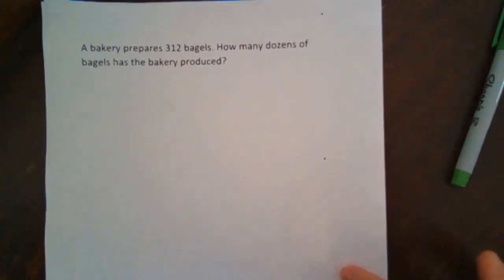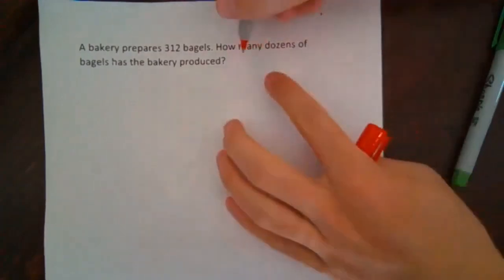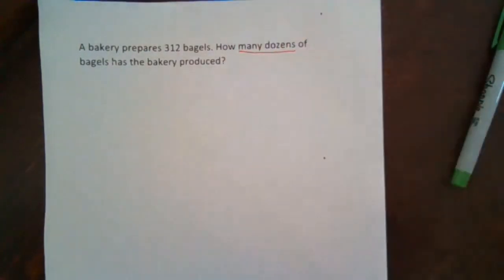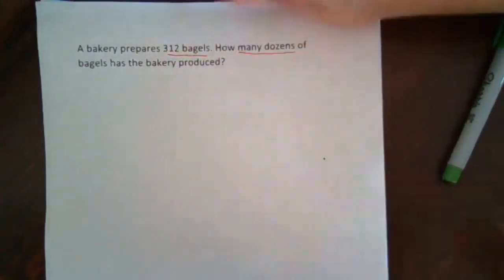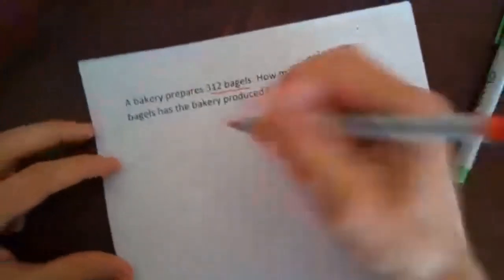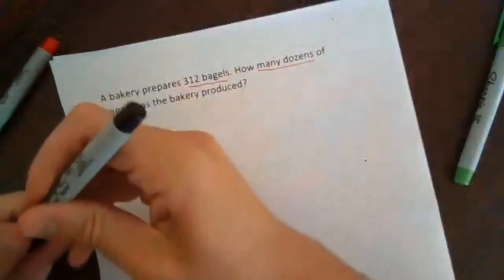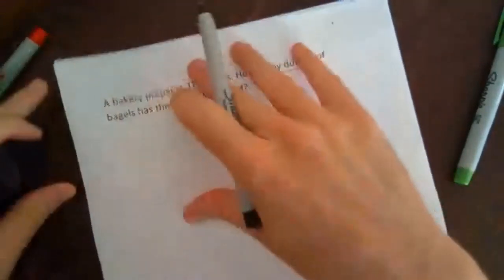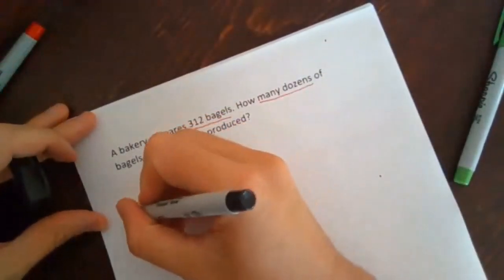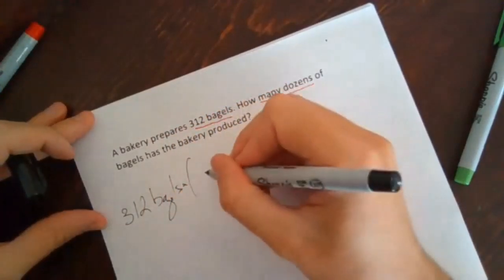Bakery prepares 312 bagels. How many dozens of bagels has the bakery produced? So we know what we want is how many dozens of bagels, and what we have is 312 bagels. So if we write this out, you can see that we're starting with 312 bagels.